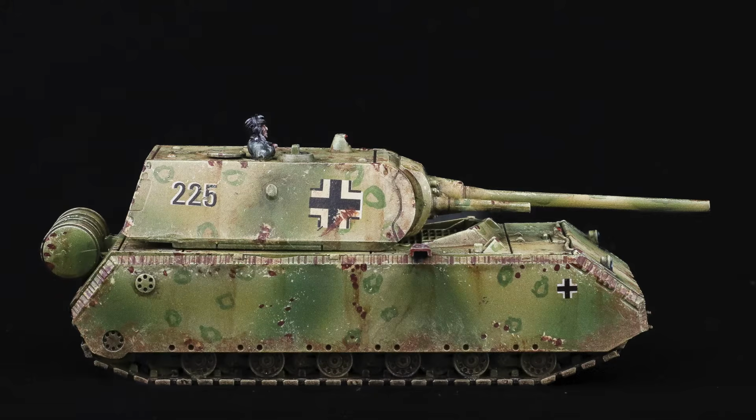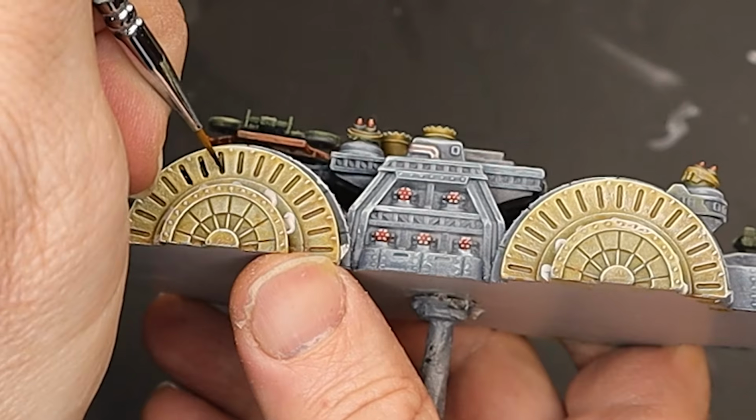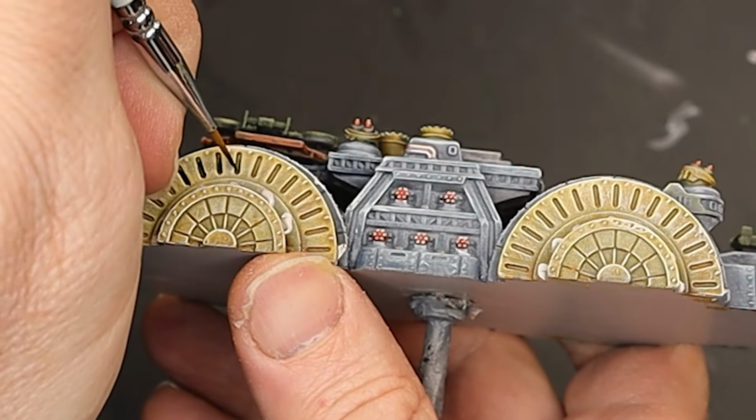Are you worried that sometimes your miniatures lack visual interest for the viewer? Most painters struggle with this at some point in time. But don't worry. In this episode, I'm going to show you a quick and easy way to fix this. Let's get to it.